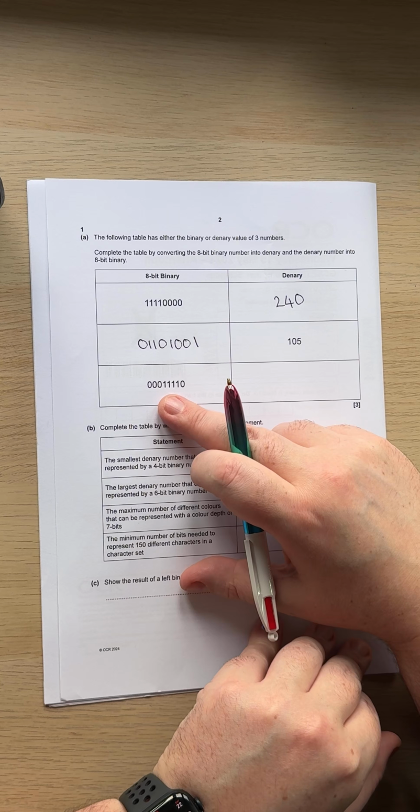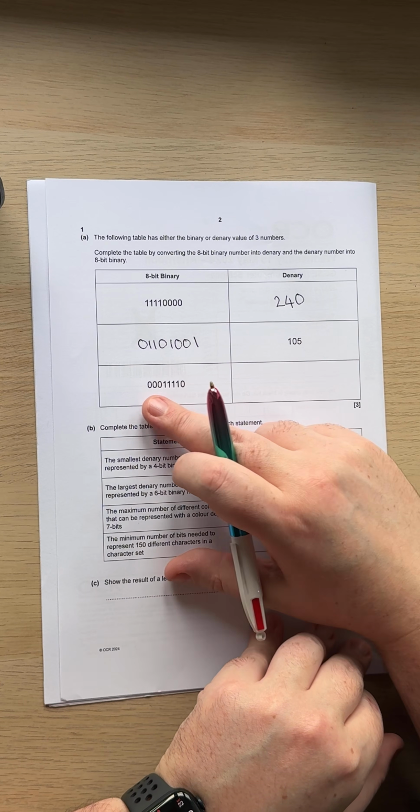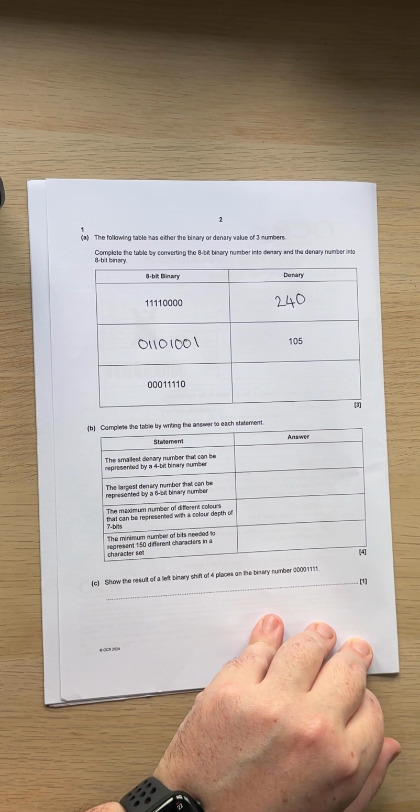And then we've got 3 zeros, 3 zeros, 4 ones and a 0. So I'm just going to use the reverse side of that paper.